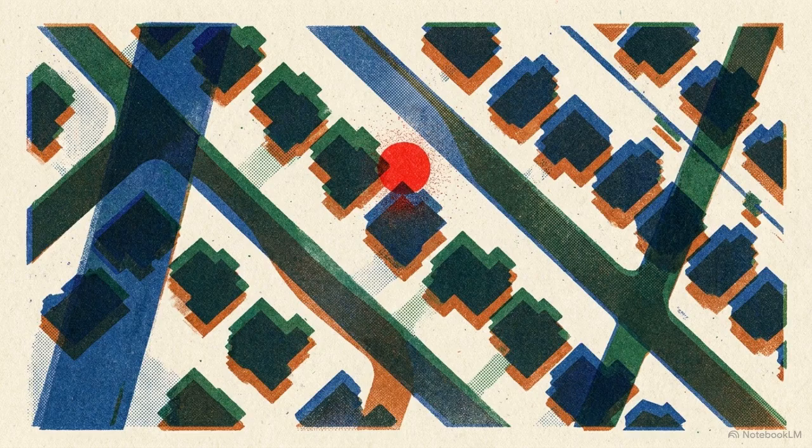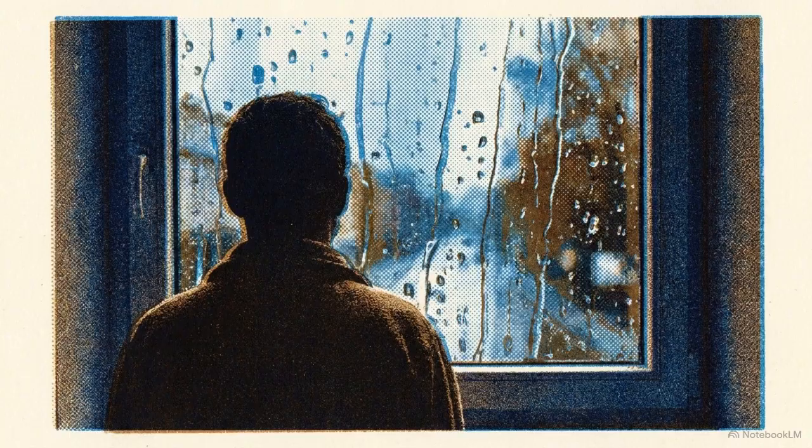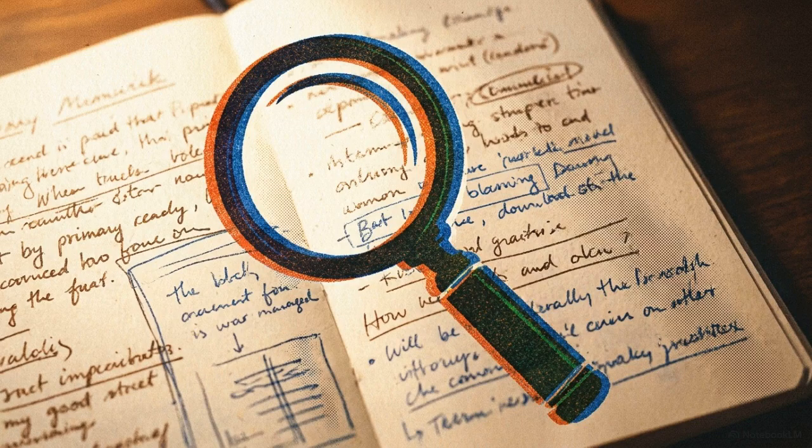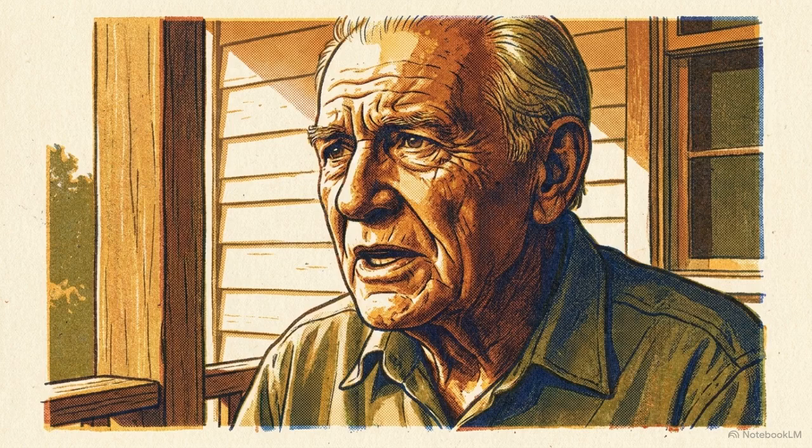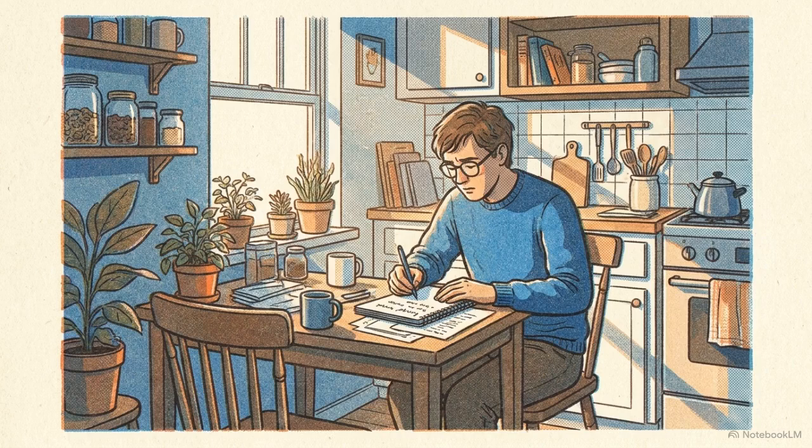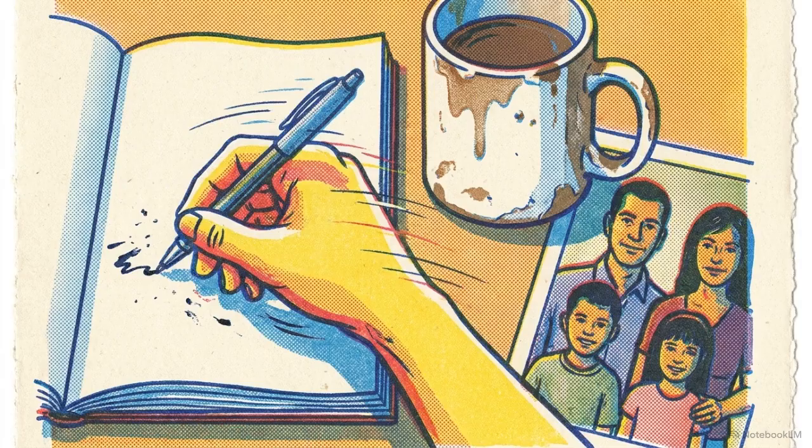But while our drone view is great at showing us what is happening, it's not as good at explaining why it's happening. To understand the why, we need qualitative research. This is our magnifying glass, a way to see the world from the people's perspective. Instead of just looking at spreadsheets, researchers might spend months living in a neighborhood or sitting down for long, personal conversations to understand why people act the way they do.